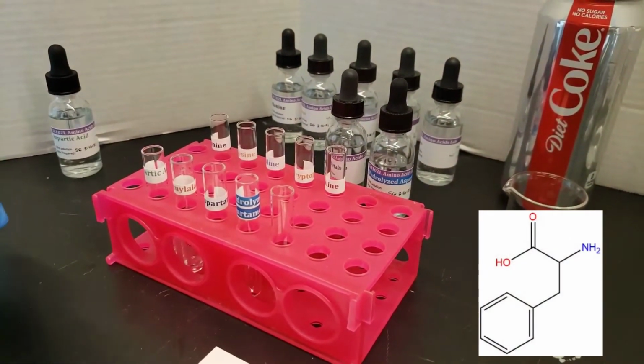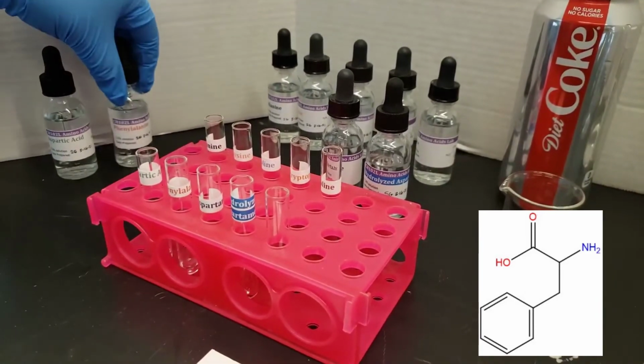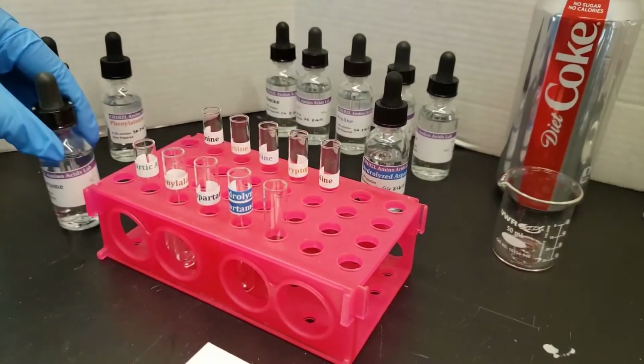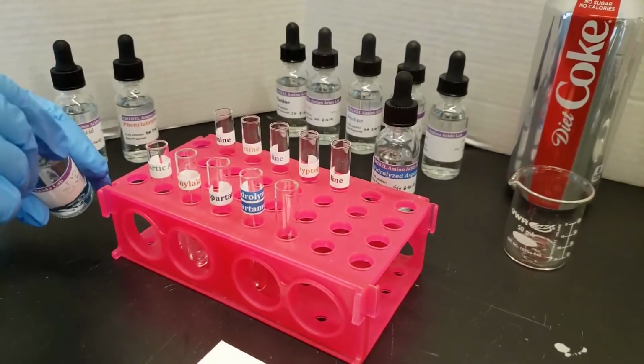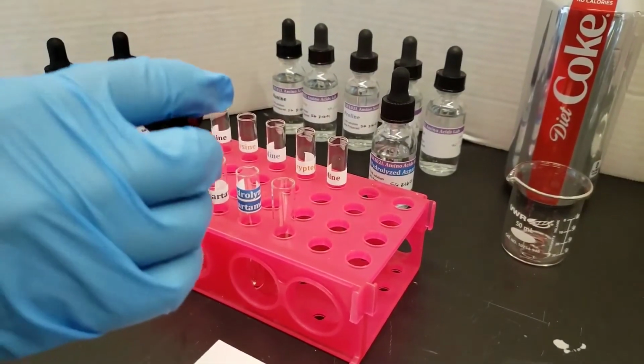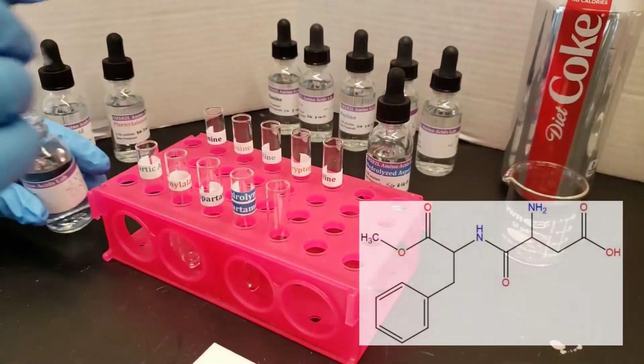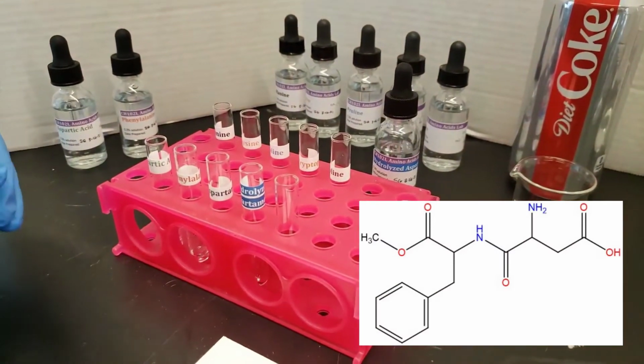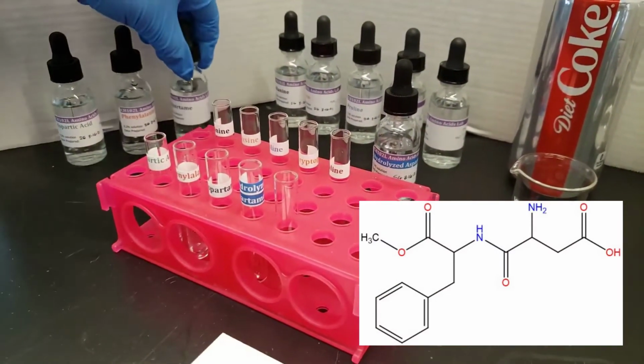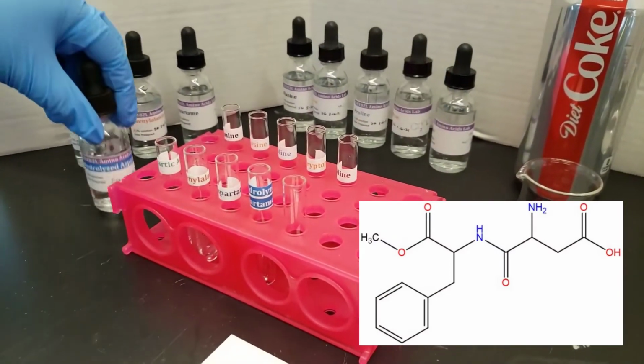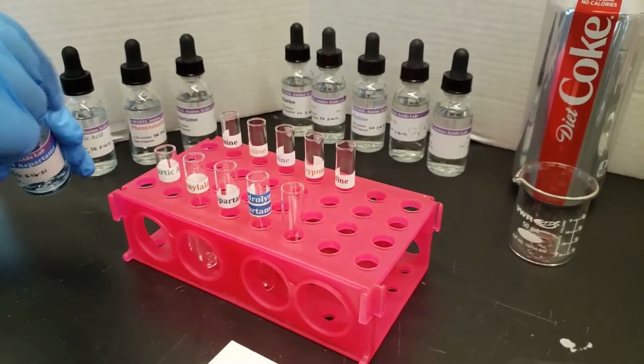Phenylalanine, aspartame. This is not an amino acid, but some combination of 2 with an extra methyl group on it.